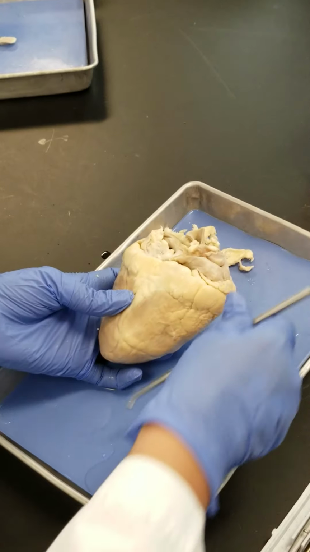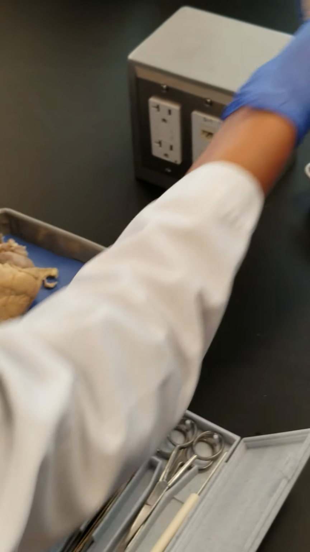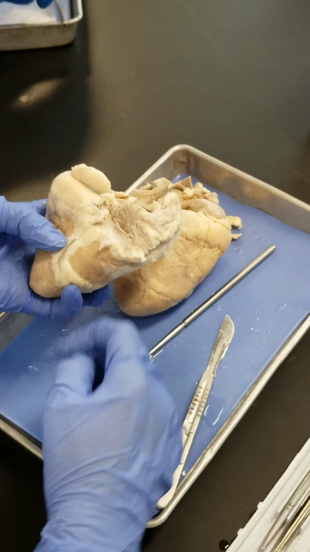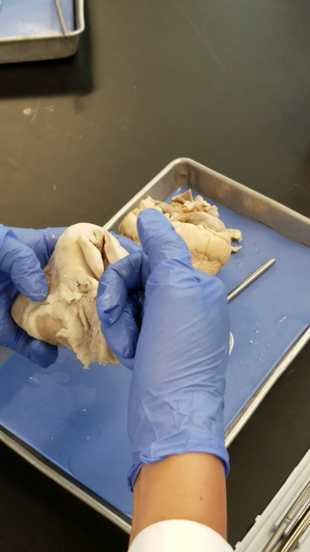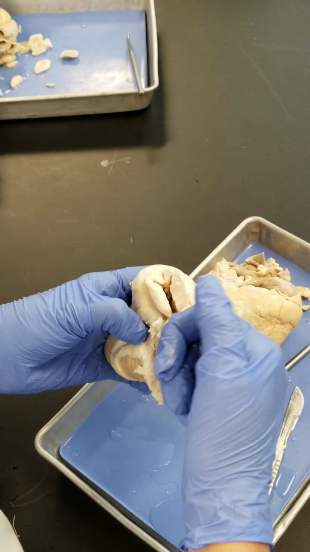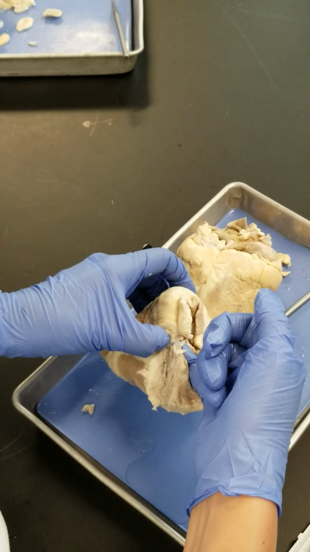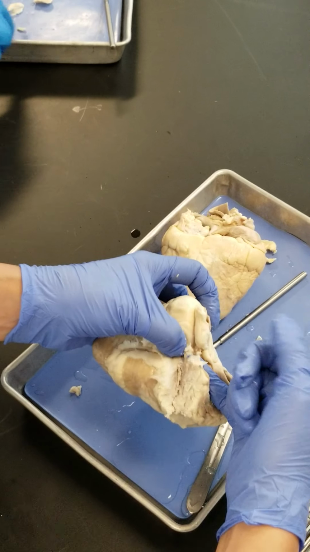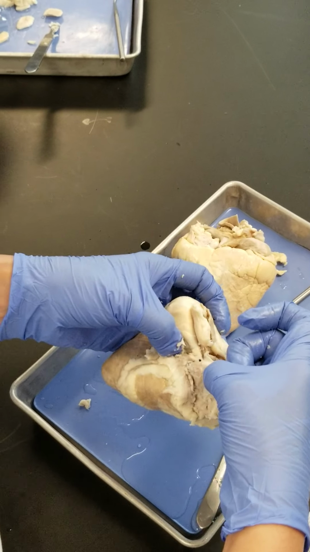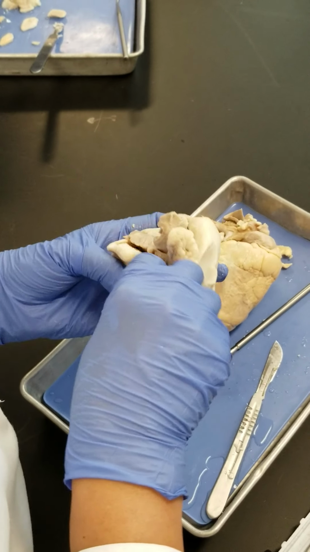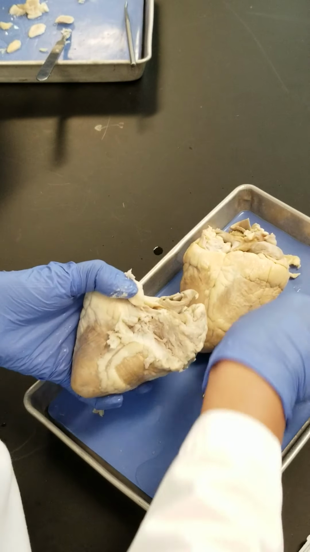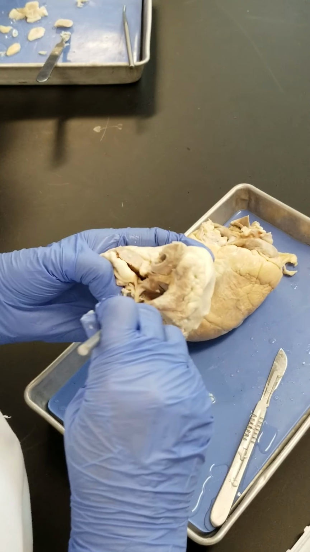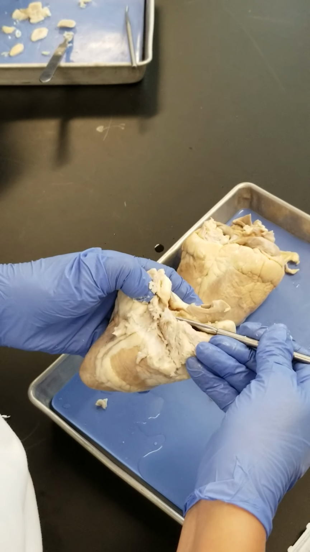We're just having a hard time finding it. Give it to me. So you found the right atrium, right? Put your finger inside and try to find it. Do you see this one? Here you go.